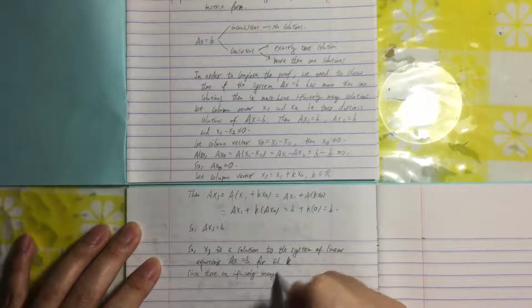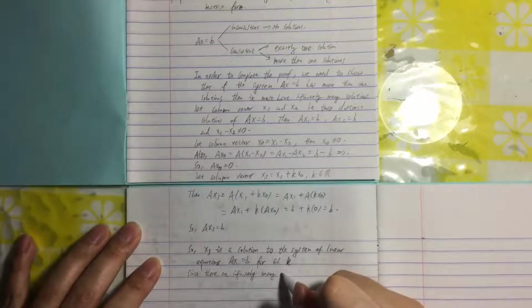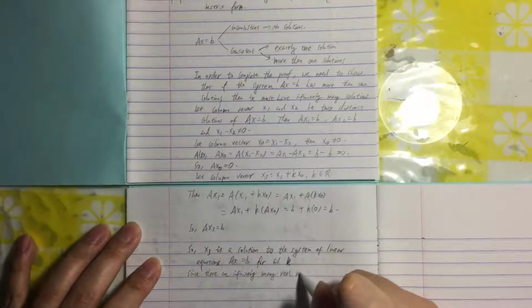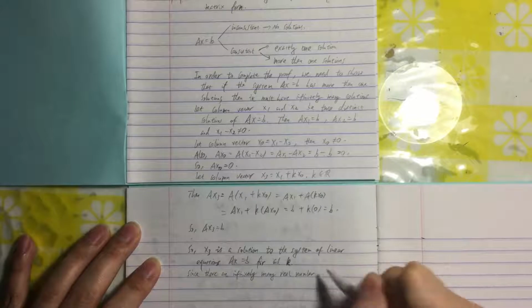Since there are infinitely many real numbers k, there exist infinitely many such S3.